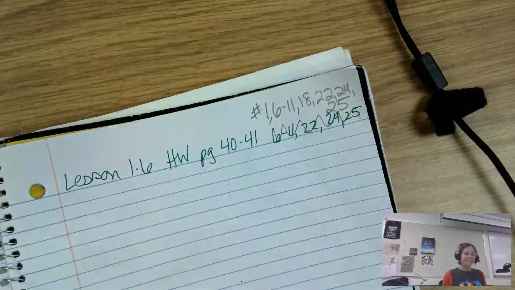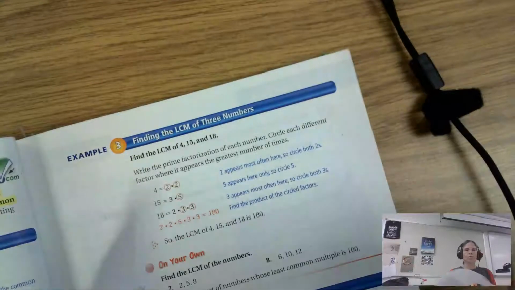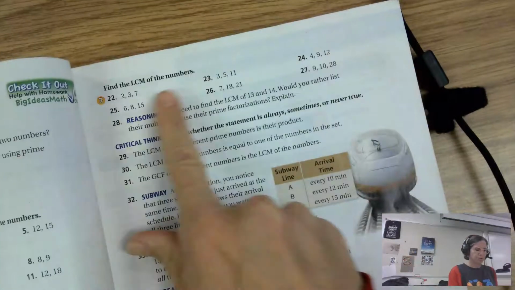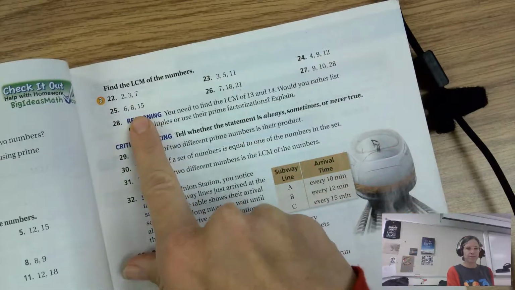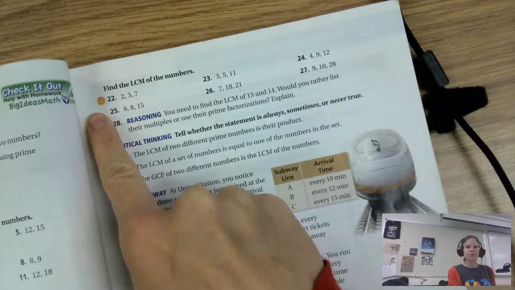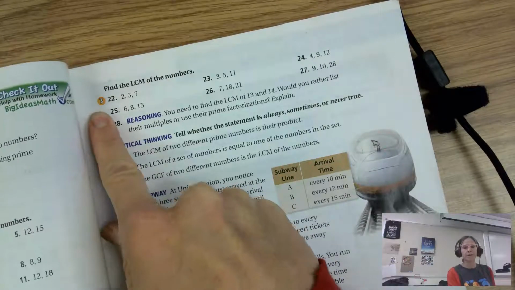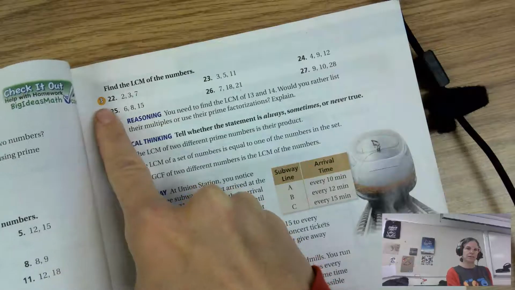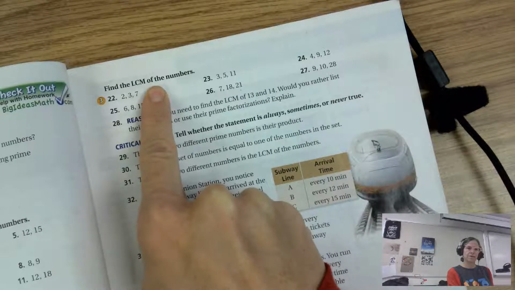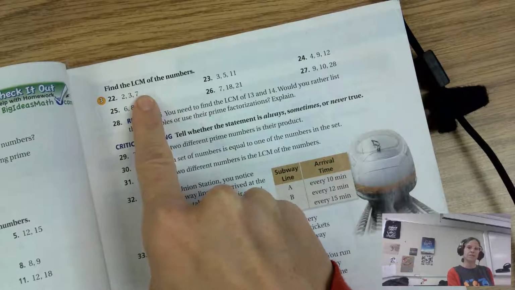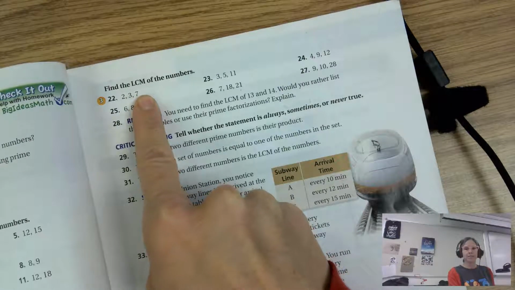Which means when you are going through 22, 24, and 25, you see that little 3 up there? That tells you that you can go back to example number 3 and it will guide you through this. So example number 3, I can look right here. It says find the LCM of these numbers. It doesn't tell you what way you need to do it. You can do it using lists or you can do it using prime factorization.